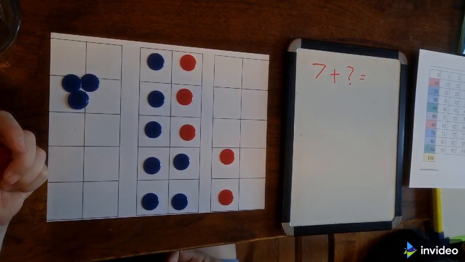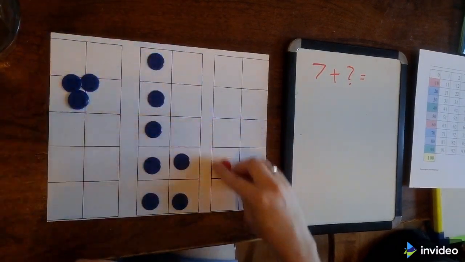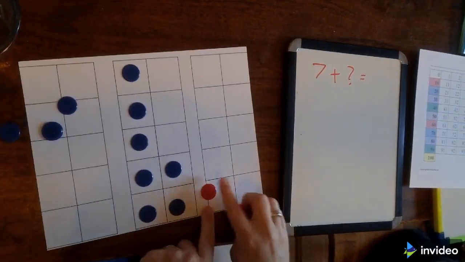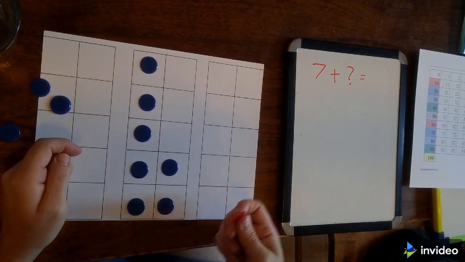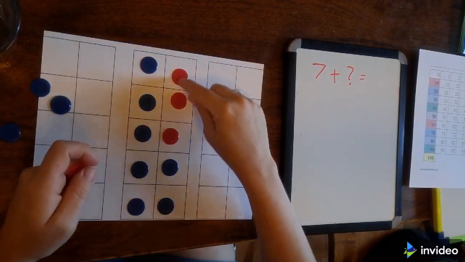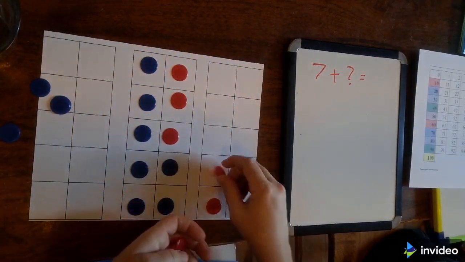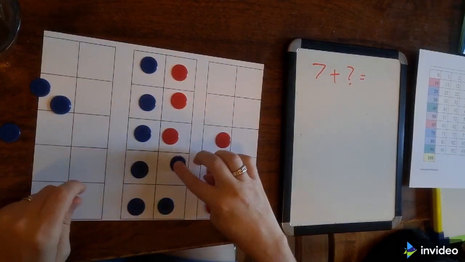So that's 12. Similarly, I have 7, I'm adding 6 onto 7. It takes 3 more to get to the 10 and add the 3 that's left. 13.